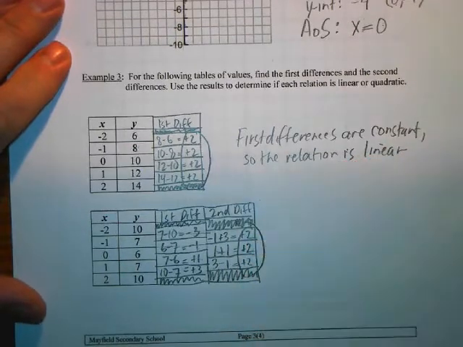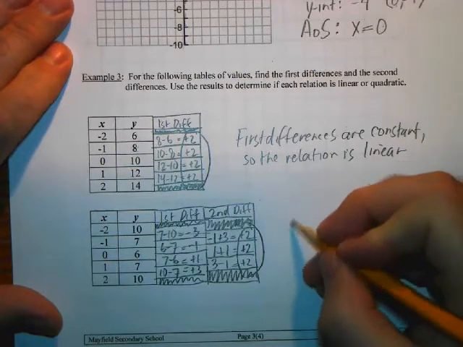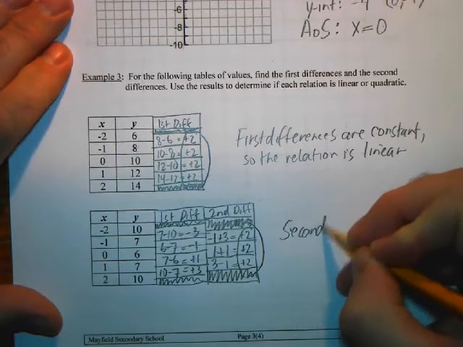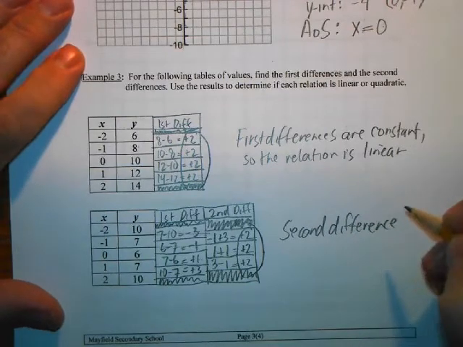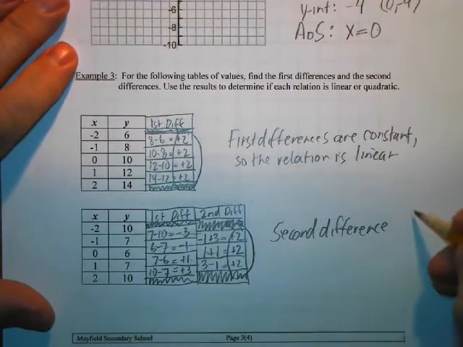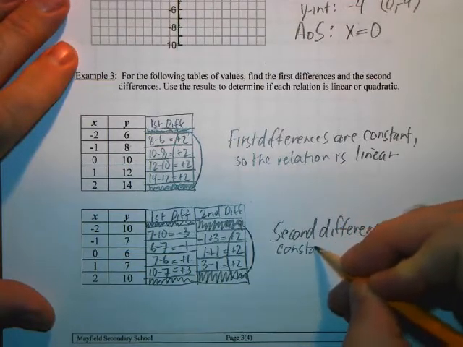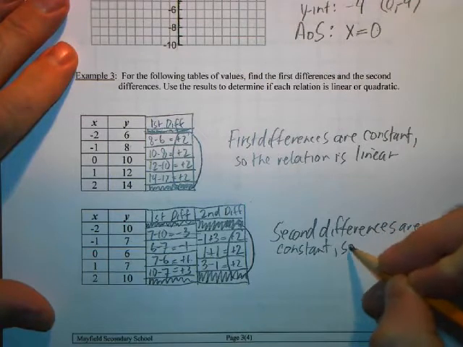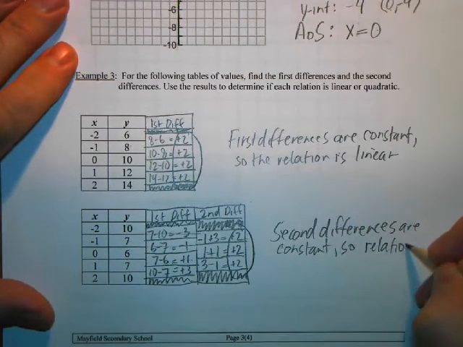This time we notice that the second differences are constant. So we can conclude that this relation is quadratic.